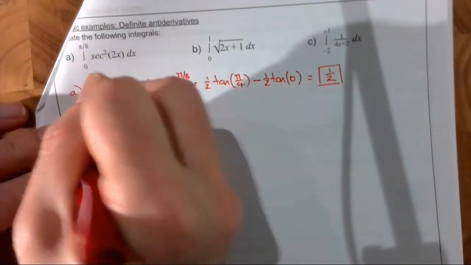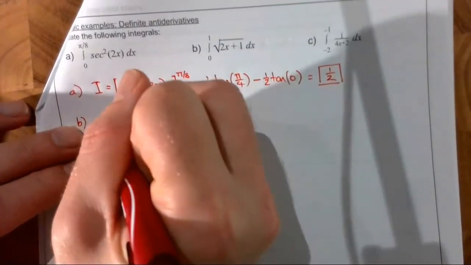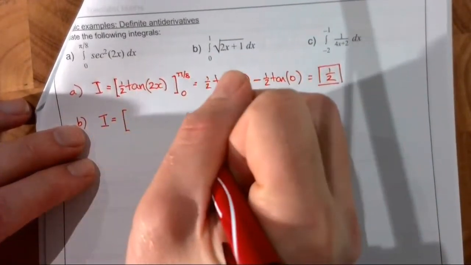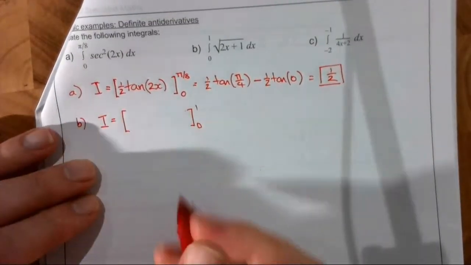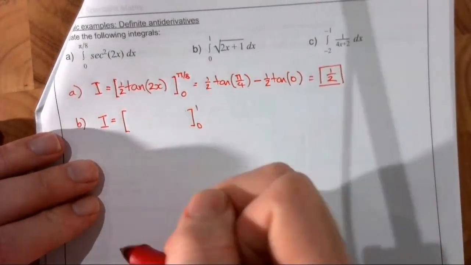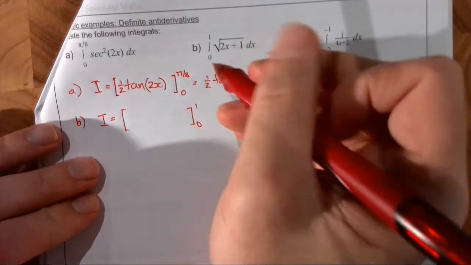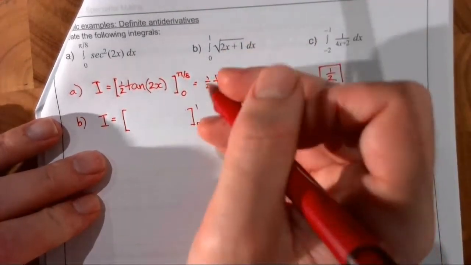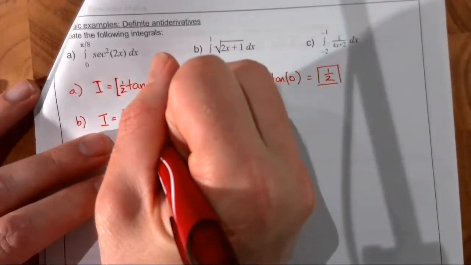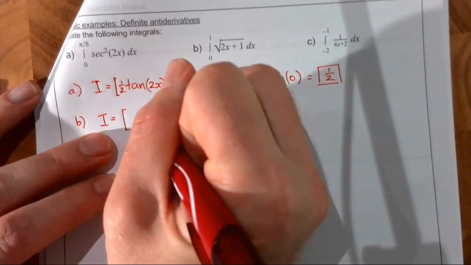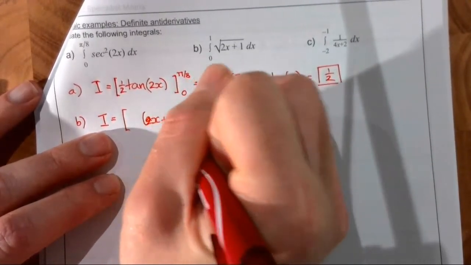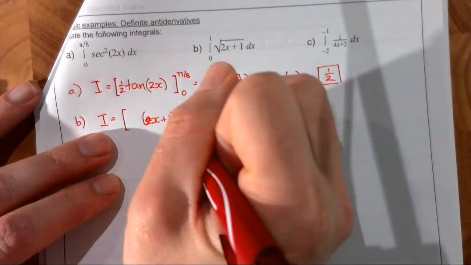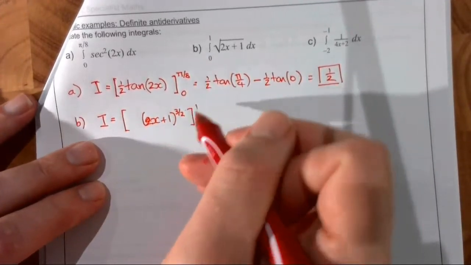For part B, I'm going to use this idea of I again, and my square brackets, and my limits. And now I'm thinking, well, what differentiates to give me this? Well, it's an expression like ax plus b to the power 1/2. So I know I'm looking at 2x plus 1 to the power 3 over 2, because the power always jumps up by 1, right?